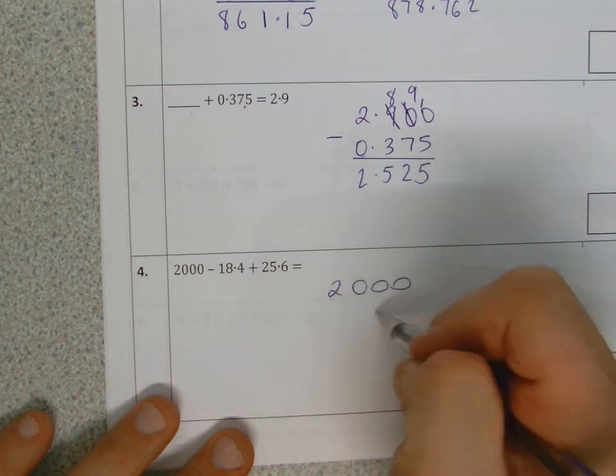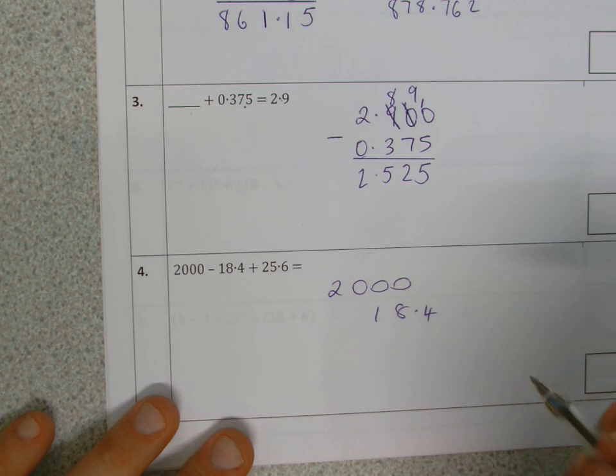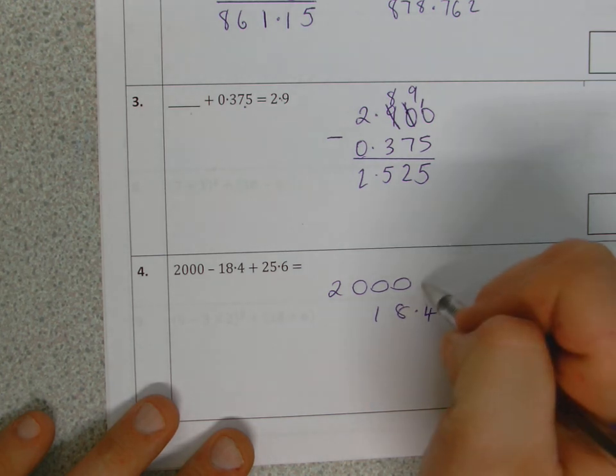Question 4. Again, we've got a mixture one where we've got to take away 18.4, so be careful when you line them up. That's how it should be lined up, because 2,000 decimal point would go here, wouldn't it?